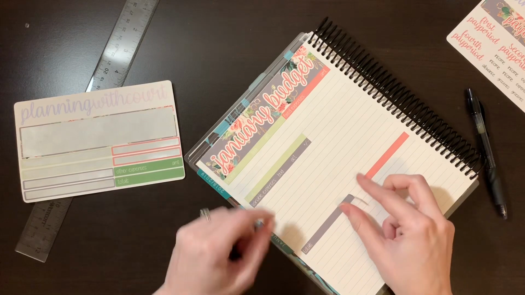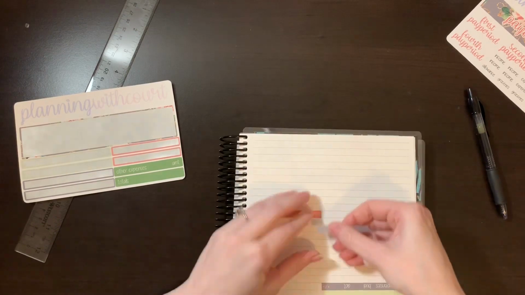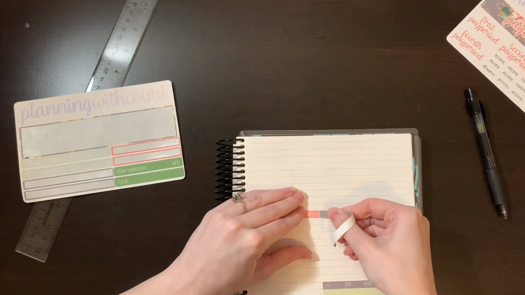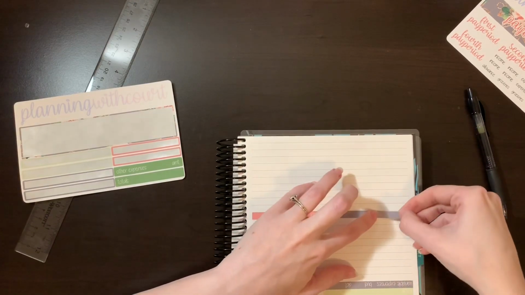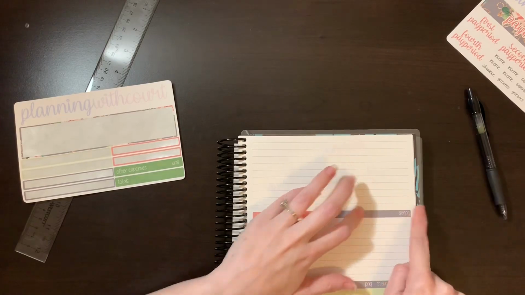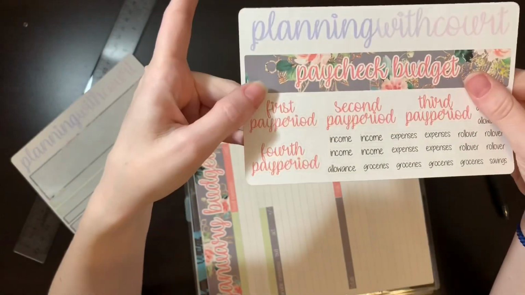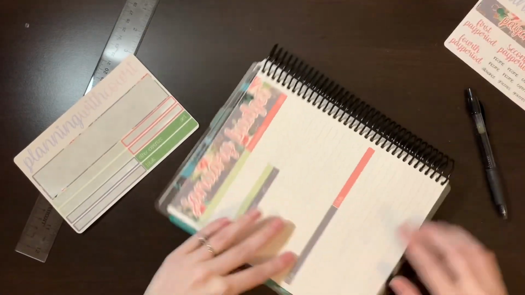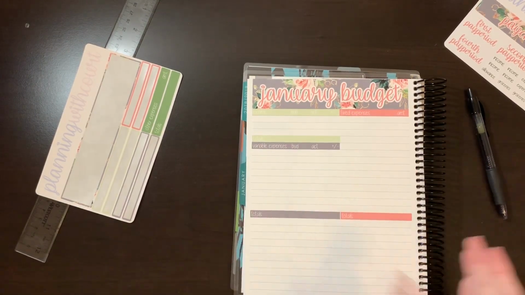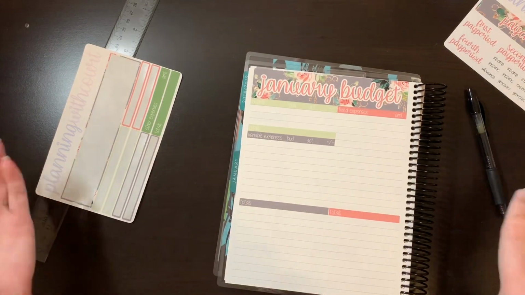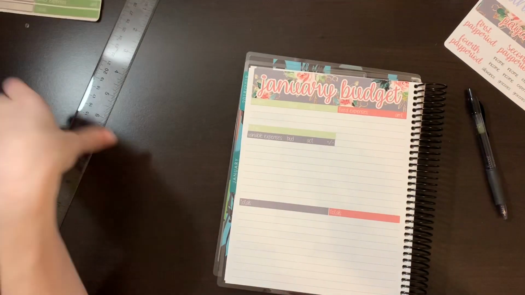And you could vary, woo, that was going over. Maybe I should start here. And you could easily do this paycheck budget on another page. I like to put mine across the bottom here, but you could easily put that up at the top and do it horizontally. I like to do mine vertically down at the bottom. So that's what I do. I have another little sticker here, but I don't ever use those, so that's gonna stay there.